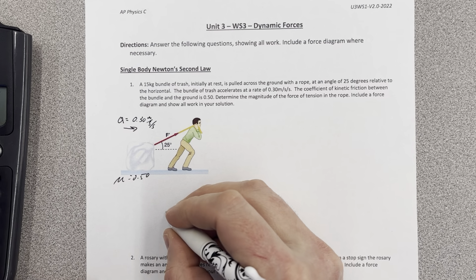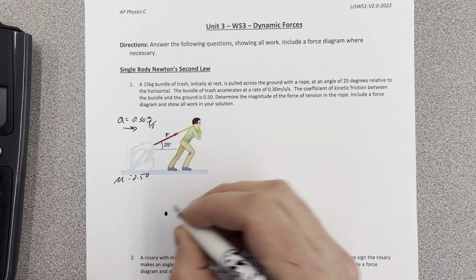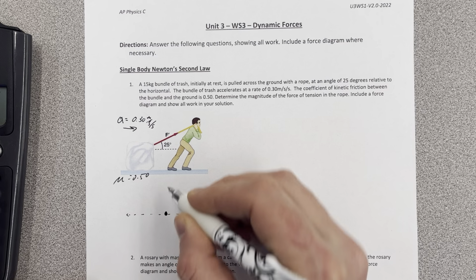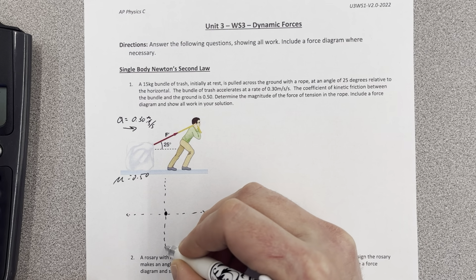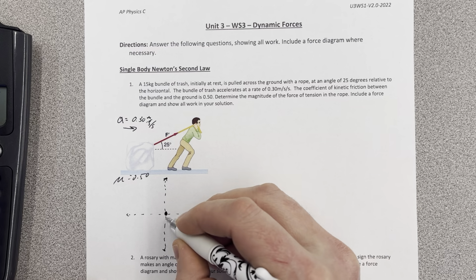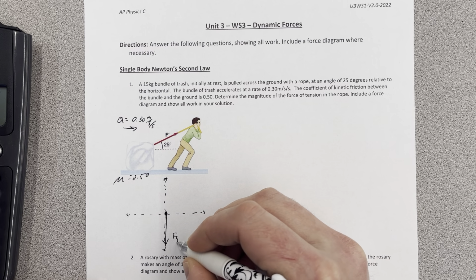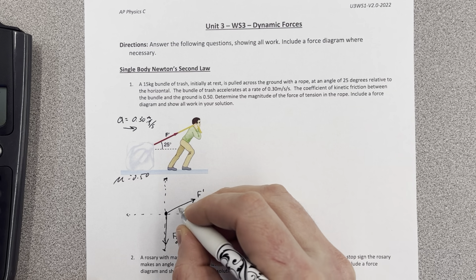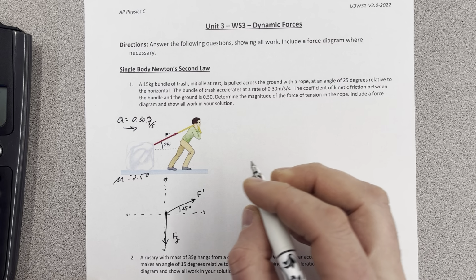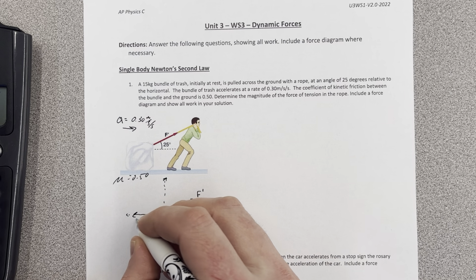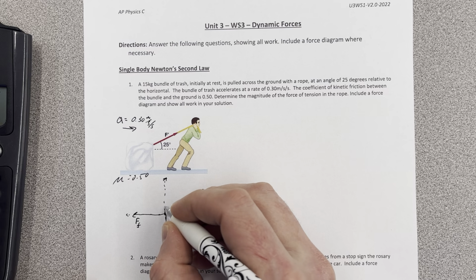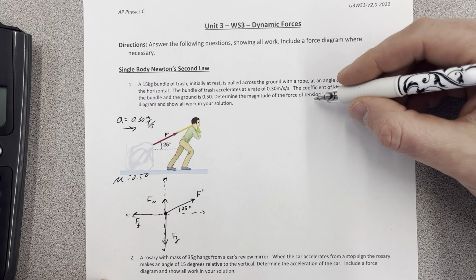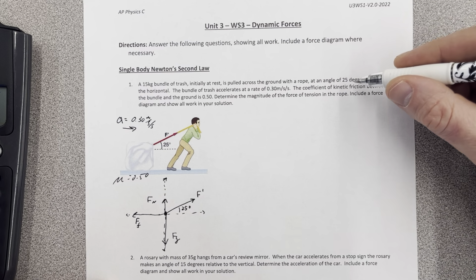All right, force diagram, I'll draw it down here. Okay, we've got our axes. We've got the force of gravity, as we always do. We've got the applied force, they're calling F prime, at 25 degrees. Must be friction. And there's still some normal force. So we want to find the force of tension in the rope, F prime, they're calling it.